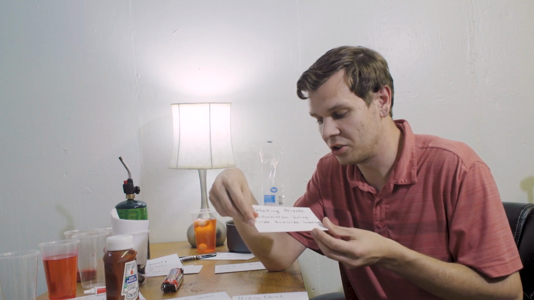Deleting private information during a triple homicide investigation. Someone finds out that there's a triple homicide investigation and they instantly delete all the stuff on their phone. Is this someone who's just spontaneously combusted, or is this someone who's reacting to a triple homicide investigation where someone's probably going to go away and get locked up for the rest of their life? This makes people nervous. This is probably someone who had a torch lit next to them.